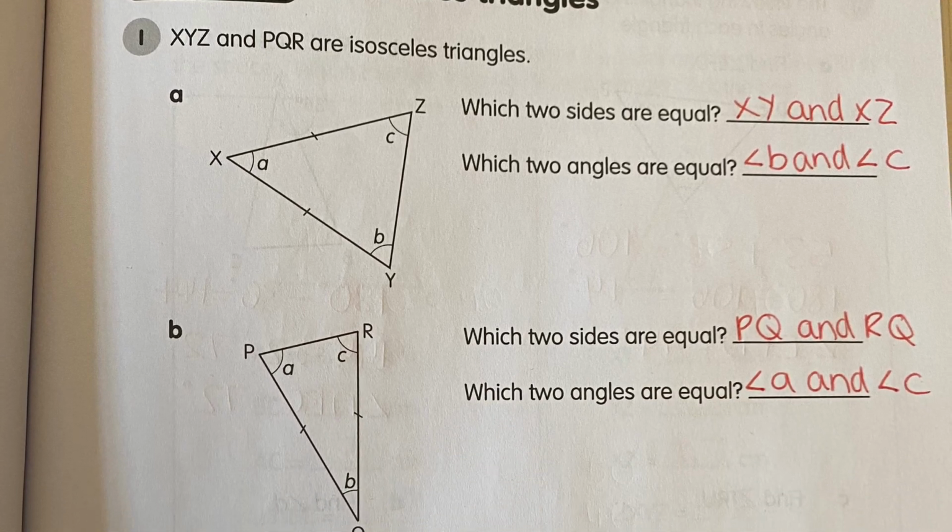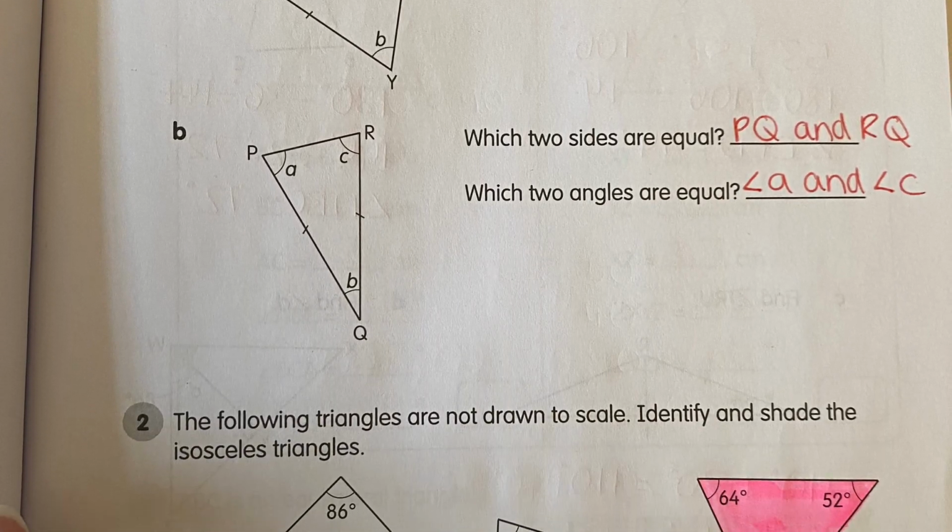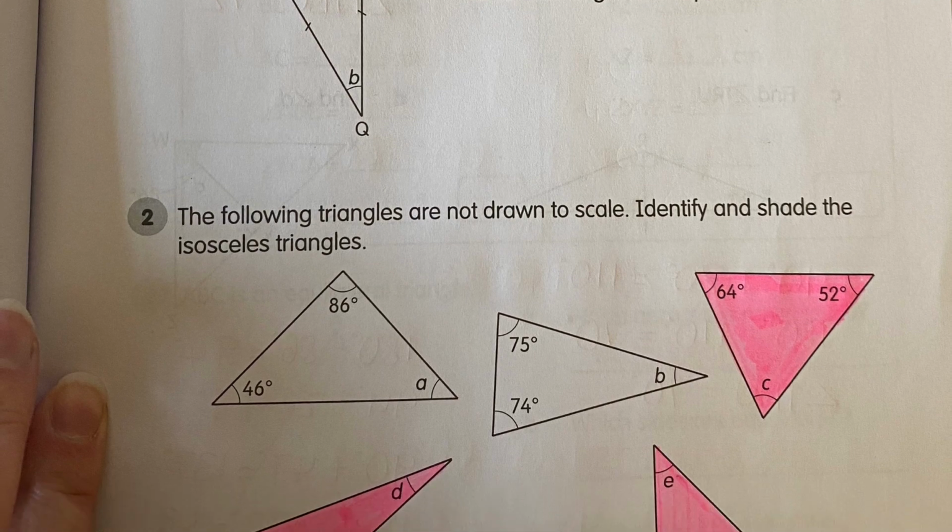Good morning, Year 6. Here are the answers from yesterday's tasks. Please pause the video and mark your work.